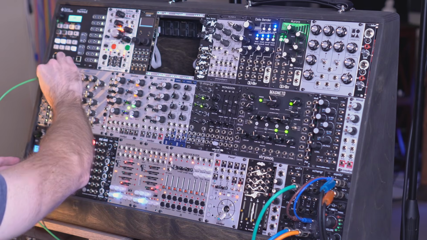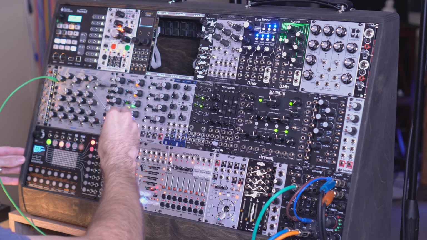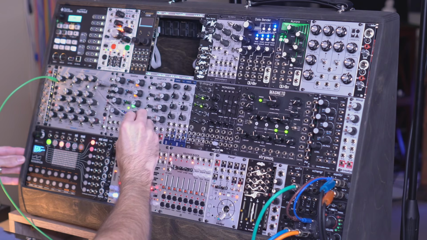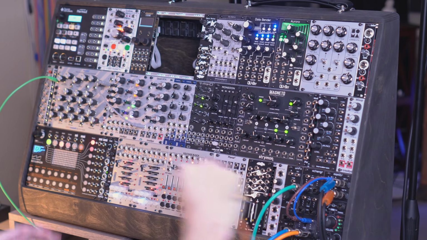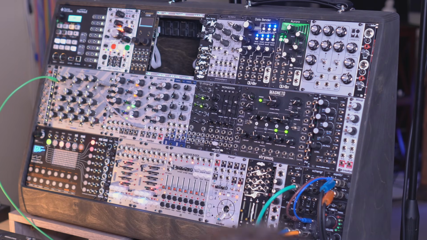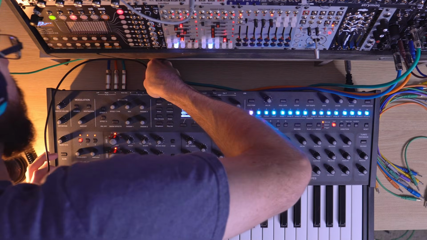CV out 1, go into volt per octave of the Trident. I'm going to give the Trident its own envelope, which is going to be the Quadrax. So therefore I'm going to grab a cable. This is a messy video today.